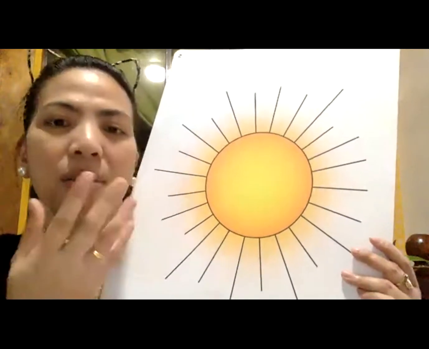And so human beings, animals, and plants can live on earth, because we're getting just the right amount of heat or energy or radiation from the sun. So that's it, children, about the sun.